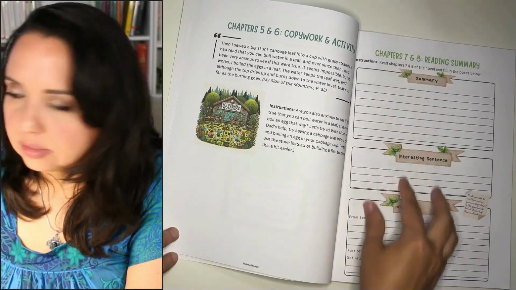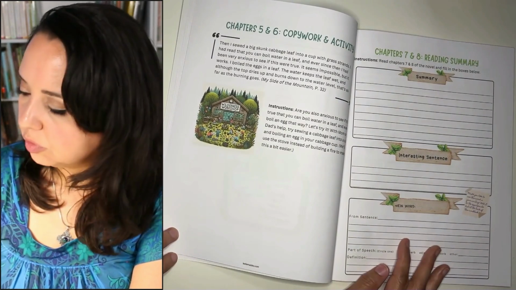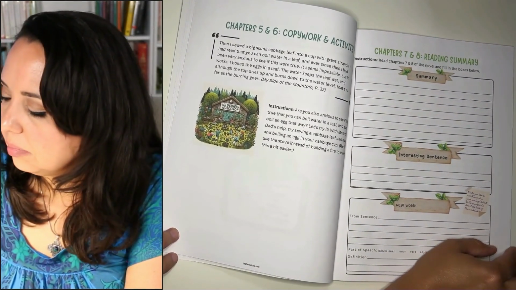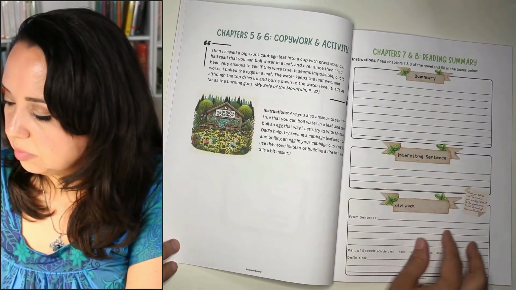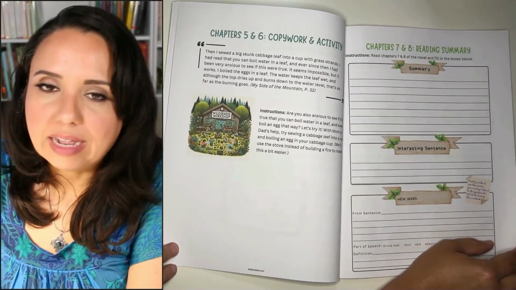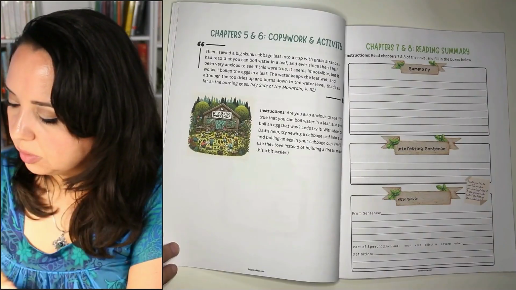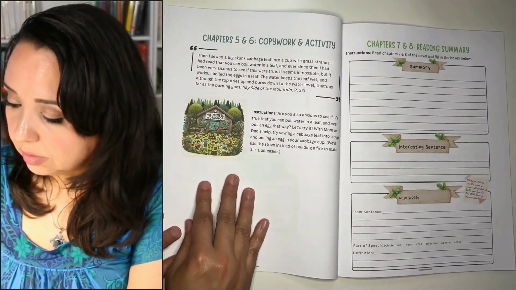So I don't think there's a problem with doing this reading summary several times throughout this study, because the first time they might be like, oh, what's going on here? Or at least my youngest, who hasn't done this before. But after that, they'll be like, okay, I know what's expected of me here. I can do this.